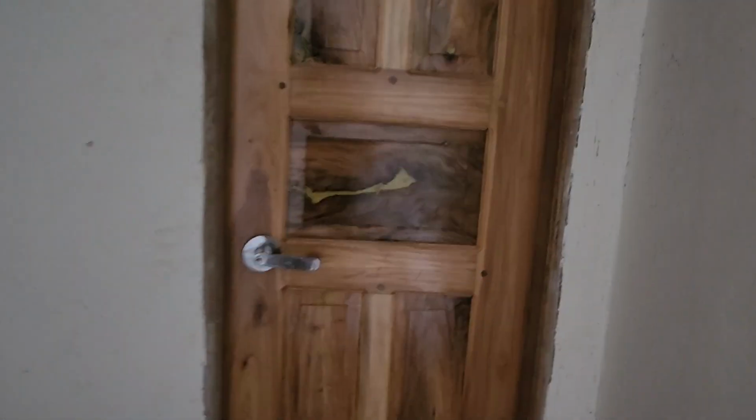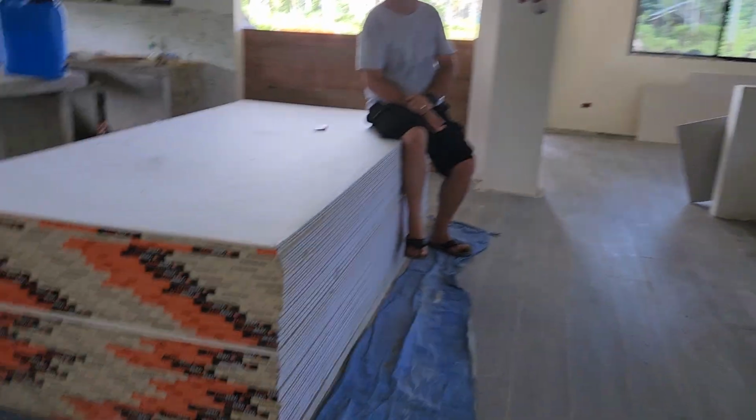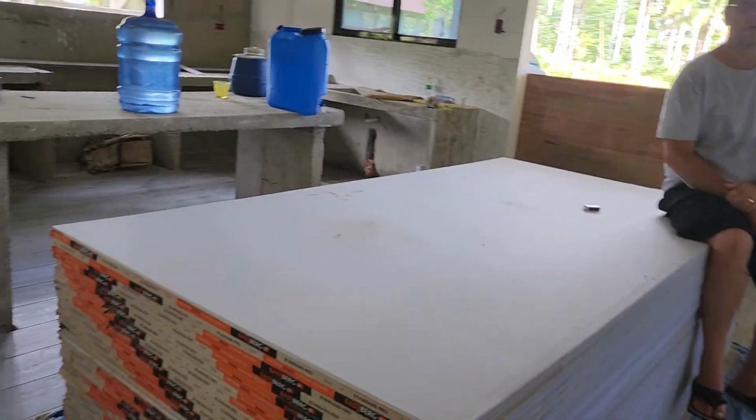And this is a toilet. Oh, it's locked, because they've got some equipment stored in that room. So there's a toilet and wash basin. So we're going to the kitchen area.